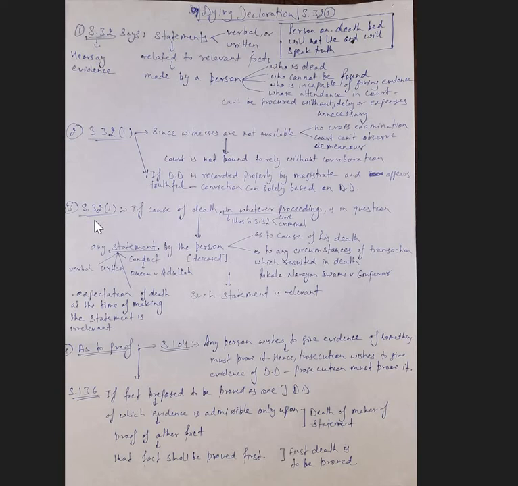Section 32 clause 1 says, if the cause of death is in question in whatever proceeding, then any statement by the person as to the cause of his death or as to any circumstances of the transaction which resulted in his death is relevant.